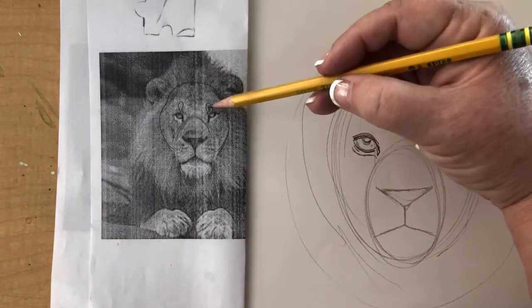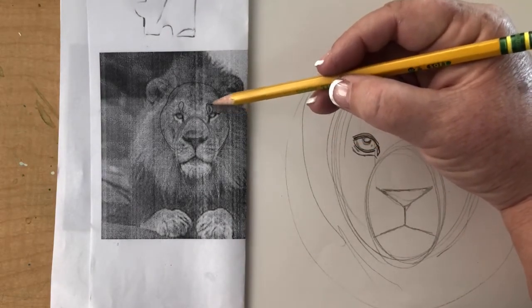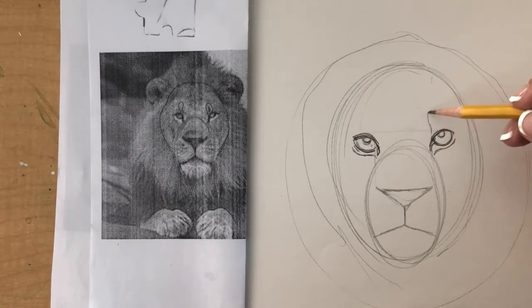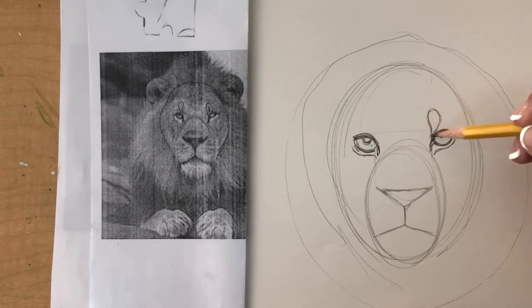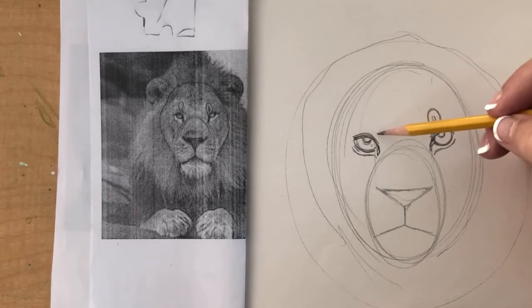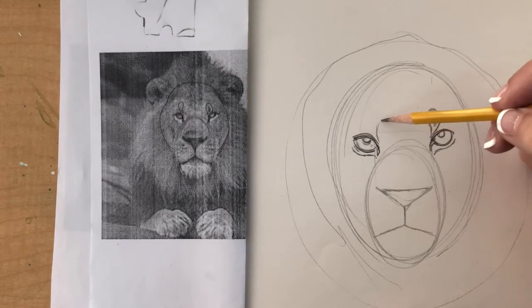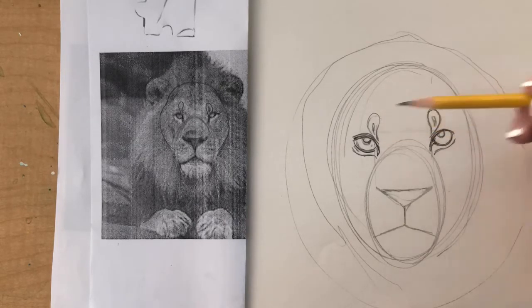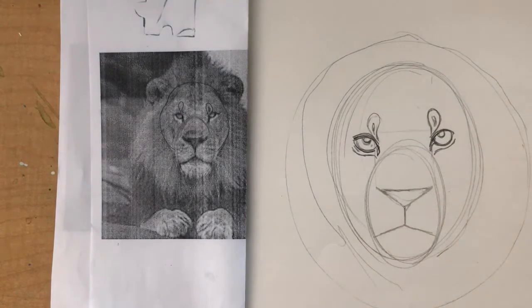Now they also have this kind of almost looks like a raindrop or a teardrop above their eyes. I'm going to add that. If I remember biology, something about that helps them see when it's really bright light. Okay, so it's just like a teardrop or a raindrop. And it's a little dark in the center. Again, I'm not shading. This is a contour line drawing at this point.